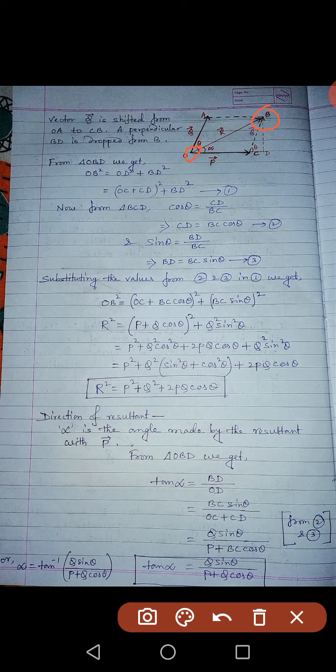So if it is a right angle triangle, its hypotenuse is OB, base is OD, perpendicular is BD. So using Pythagoras theorem we can write OB square is equal to OD square plus BD square. Now see the diagram. OD means we can write OC plus CD. So OC plus CD whole square, and here it is BD square, given equation number 1.